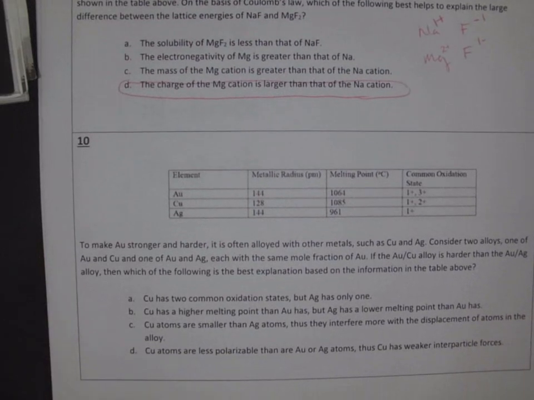Number 10. To make gold stronger and harder, it is often alloyed with other metals. Okay. So, reminder, there are two main types of metal alloys. The first one is substitutional, and the second one is interstitial. Substitutional happens when these metal atoms, or metal mixed with something, maybe another metal, maybe something else, are comparable in size. So, like if the gold is similar in size to the copper, then it would be a substitutional alloy. We're talking atomic radius, not mass.